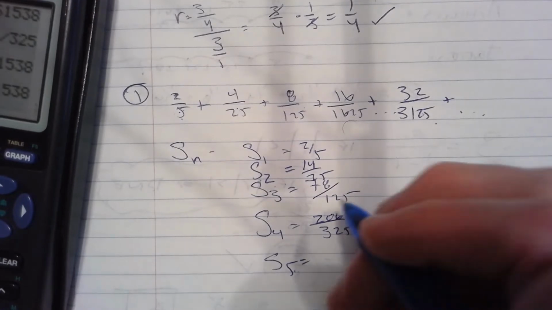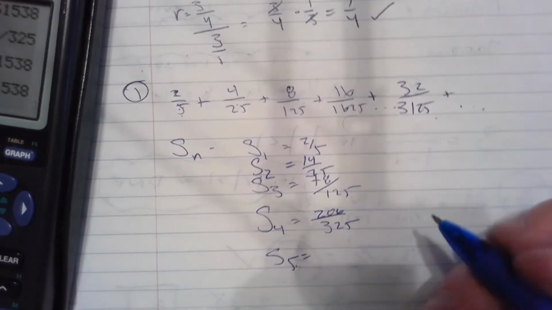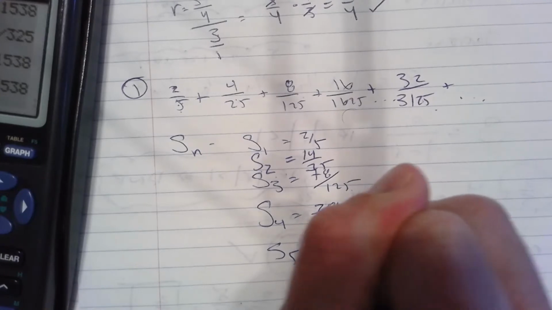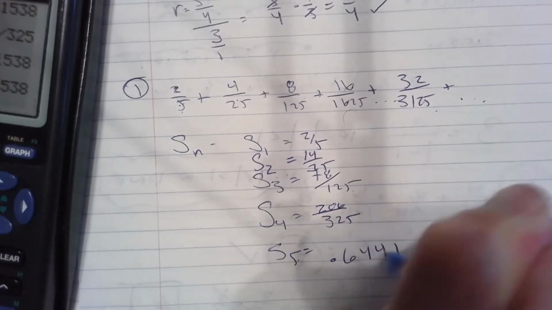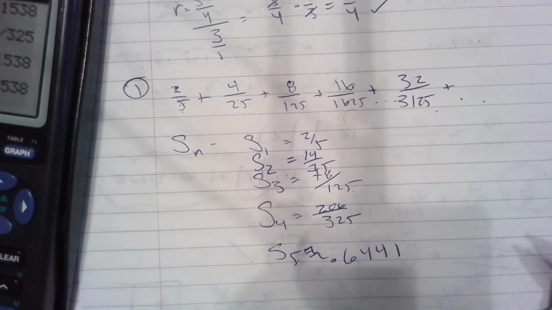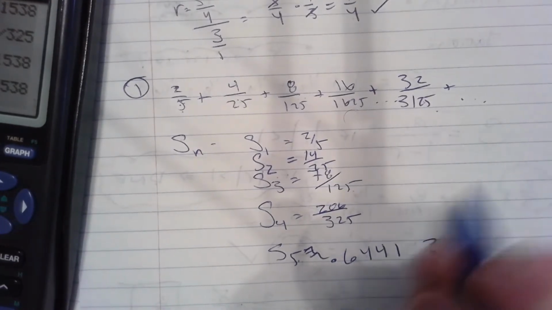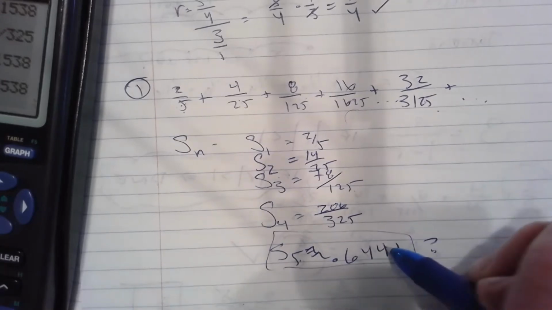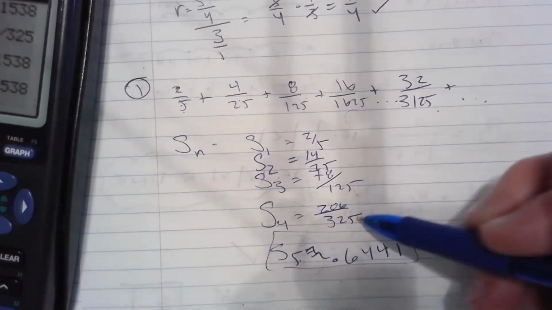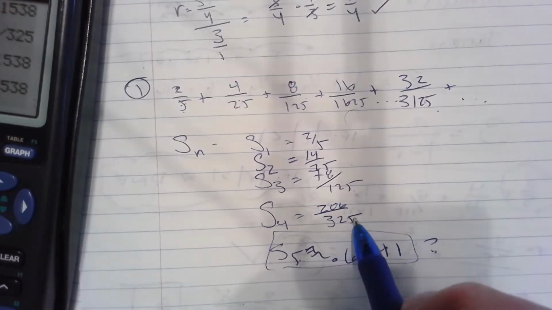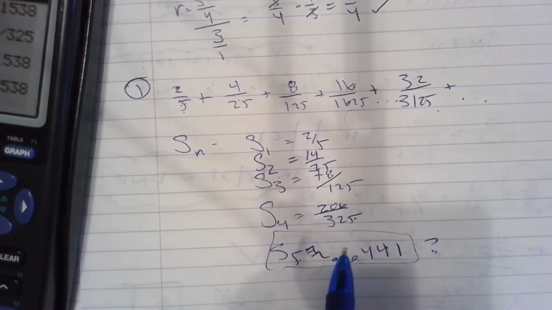Math to fraction. Oop, it's not even given to me as a fraction. So that's going to come out to approximately 0.6441. And I think that I'm okay with that at this point, because the calculator is not giving it to it, but you gave me these as a fraction. So that's the first 5 partial sums.